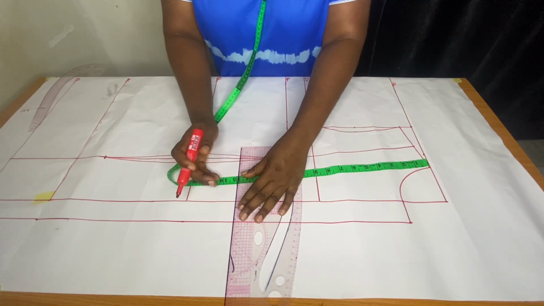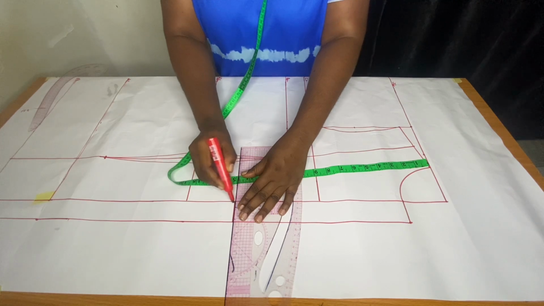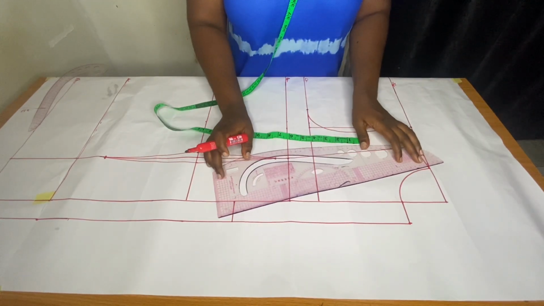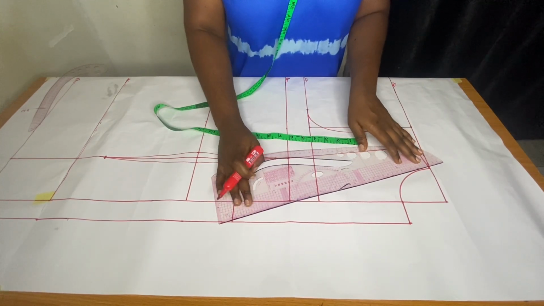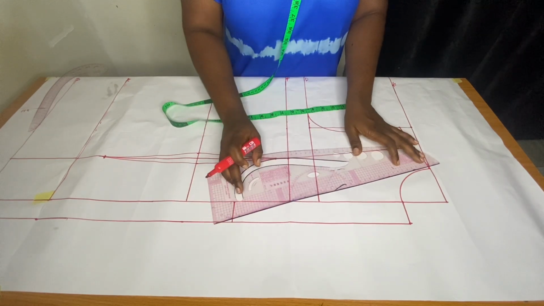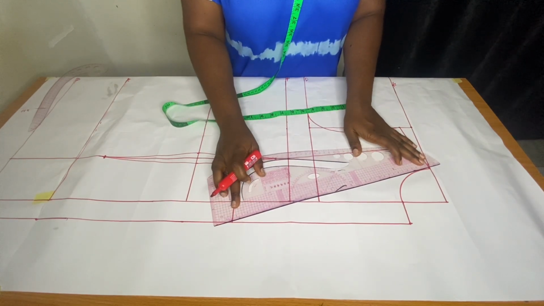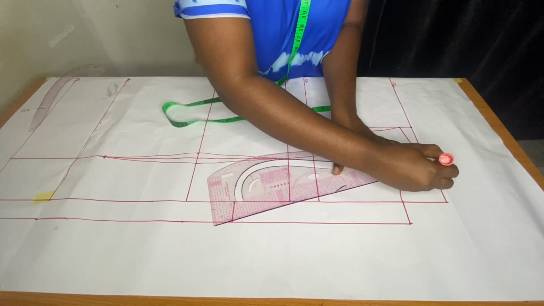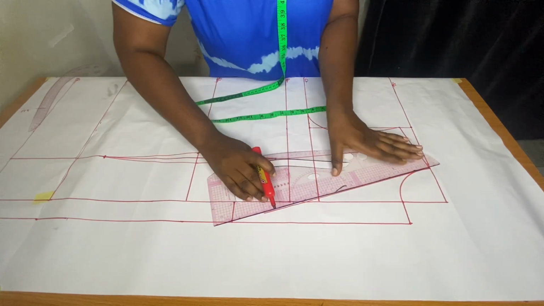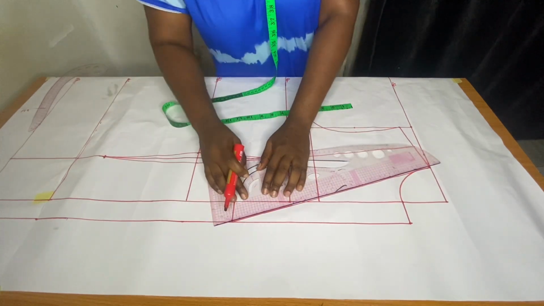This is where you are going to decide that. I hope you're getting it. So we're just going to make a line just like so, and then we're going to connect. You see the way I'm connecting it, not from the actual measurement, but this 1.5 inches that we came out with. You're just going to connect it just like so, straight.